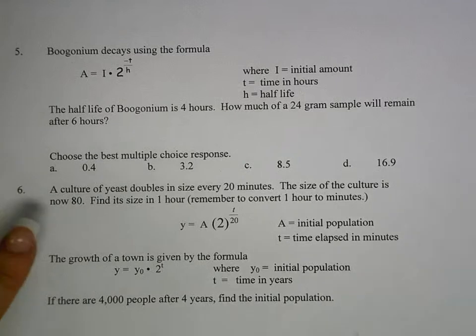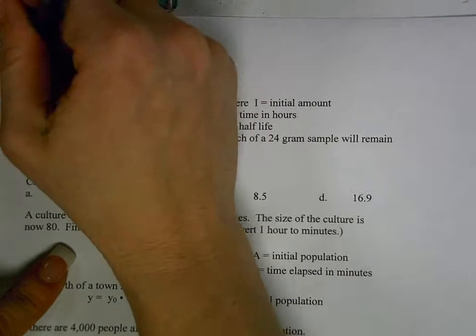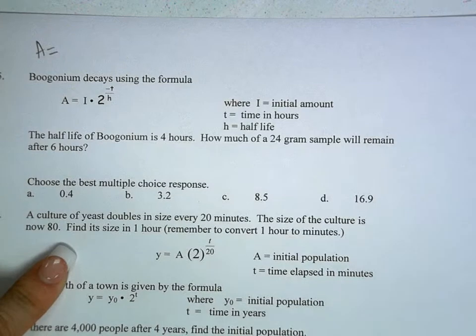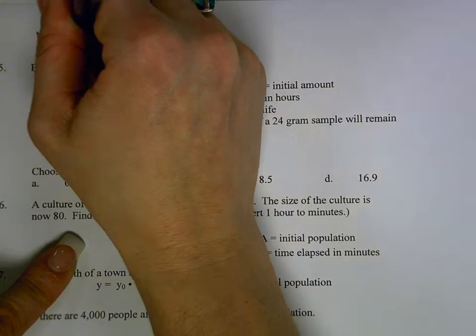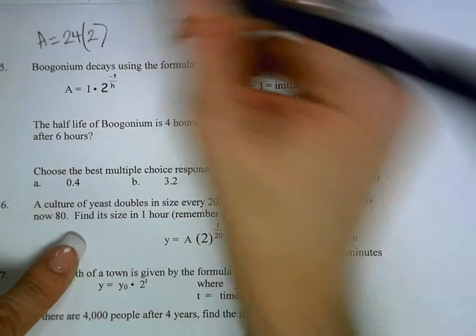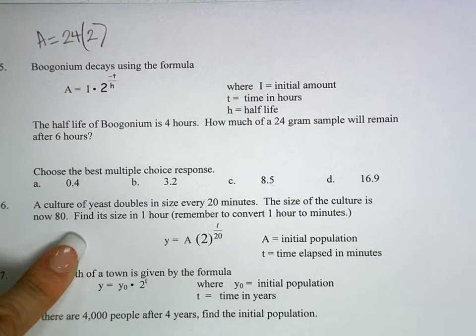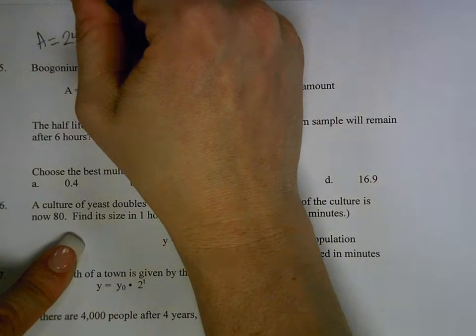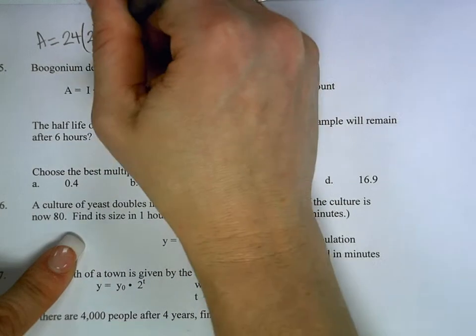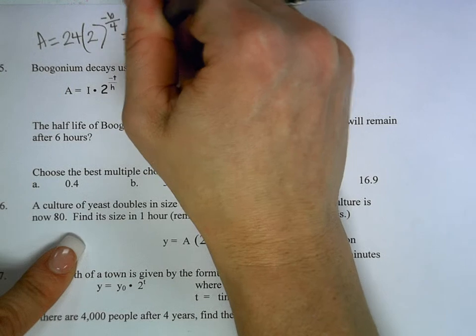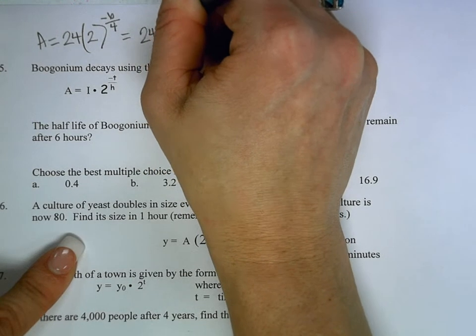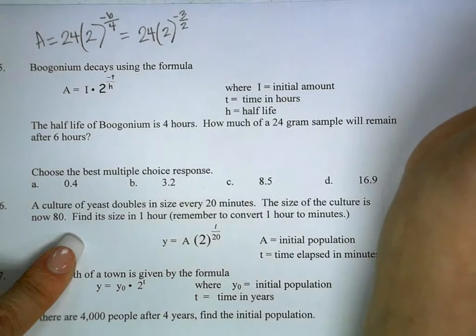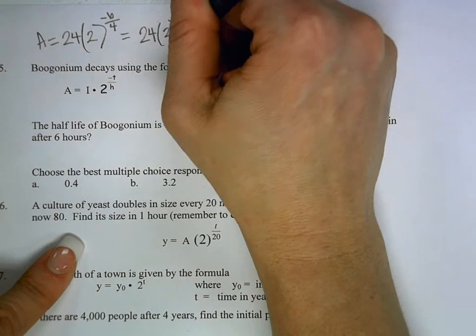So let's plug things in here. The amount left behind is equal to, what's the initial amount? 24 grams multiplied by 2 to the, what's your negative T? Negative 6 over 4. When we reduce this, we get 24 times 2 to the negative 3/2. Is there an easier way to write negative 3/2?